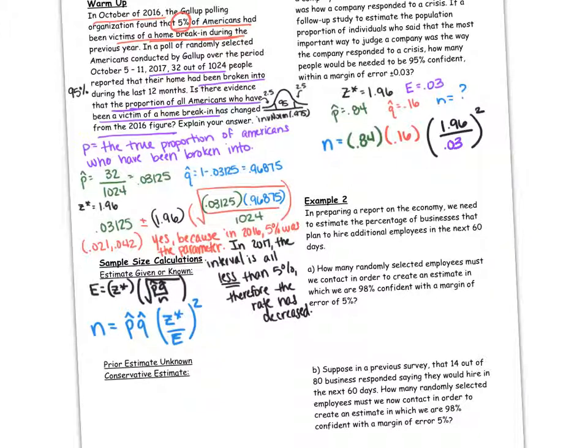You get 4,284.444, right? Now we multiply that number by what? 0.84 times 0.16. So multiply that number by 0.84 times 0.16, and I get this value right here. So my n is equal to 573.7 people.